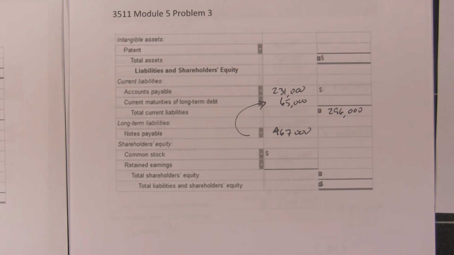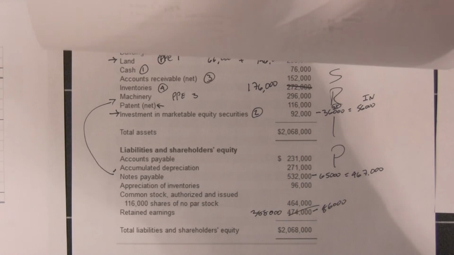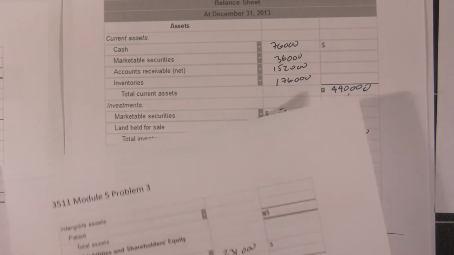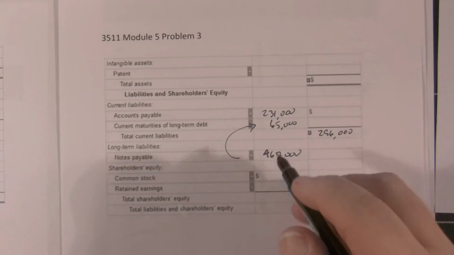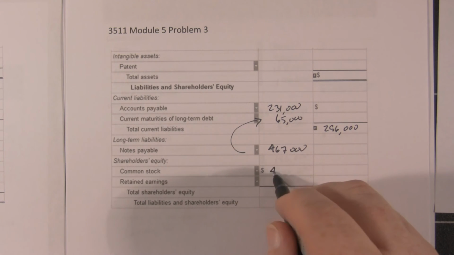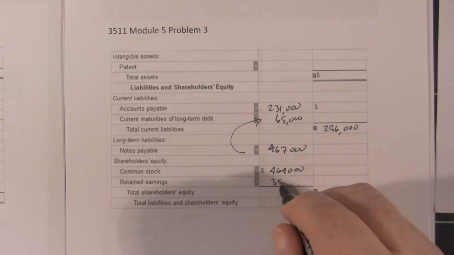And our common stock, I think we just picked that up off of here. 116,000 shares, $464. Or 464,000, obviously, excuse me. And our corrected retained earnings of 388.